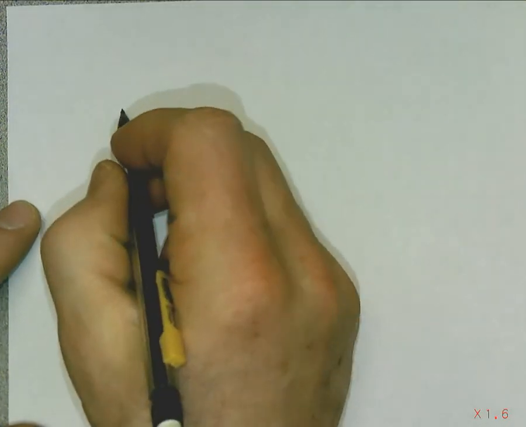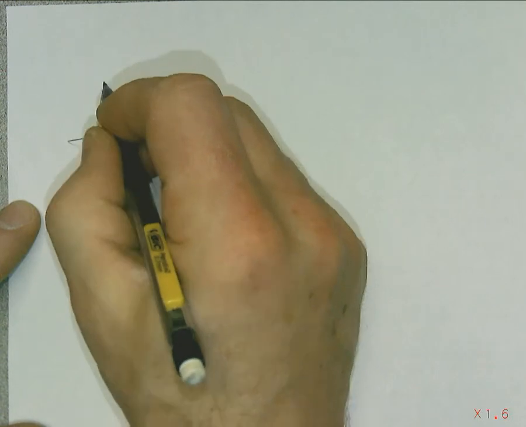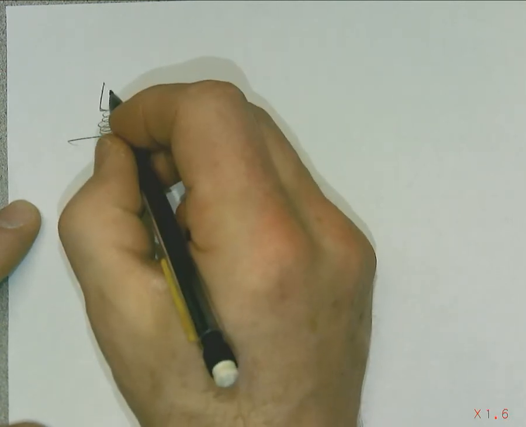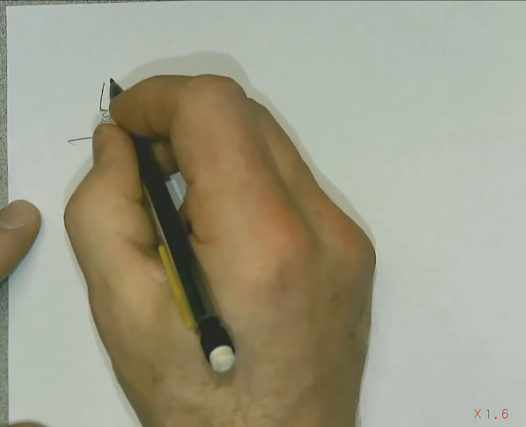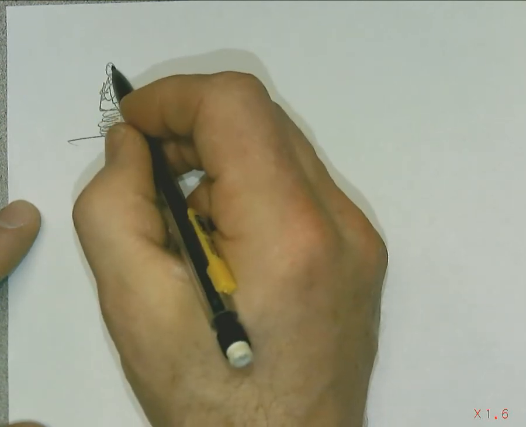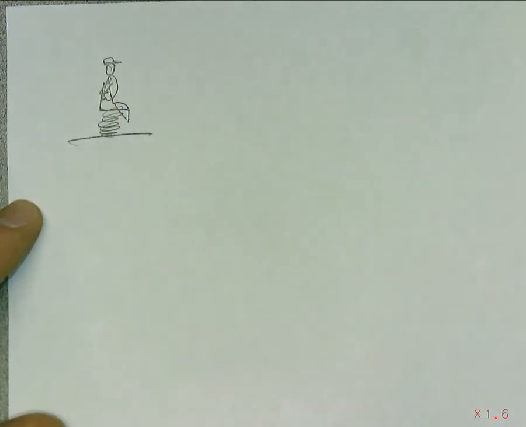Simple harmonic motion problem number 5 on the WebAssign. We have a stiff spring attached to the ground. There's a horse. That's my horse. Okay, it's a chair. There's a kid sitting in this thing. Wow, that's really something. Put a hat on him so you can tell it's a kid.